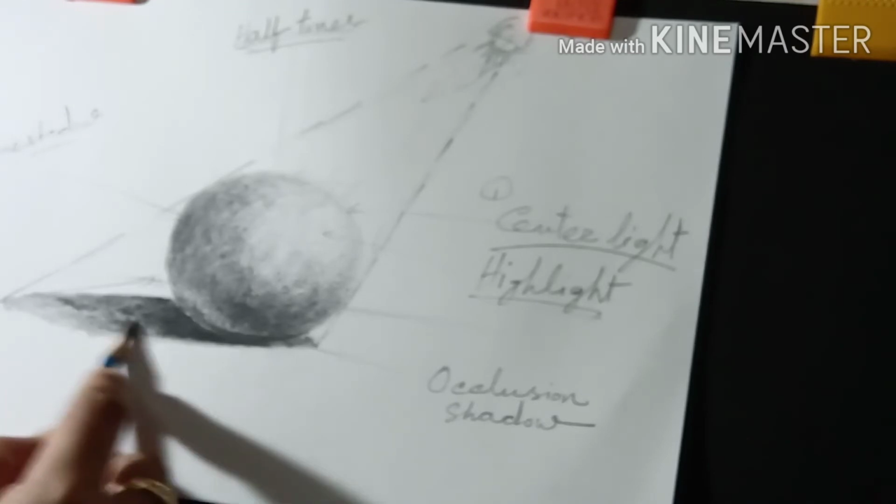Here also we can see the 3-step technique: dark, medium, light.